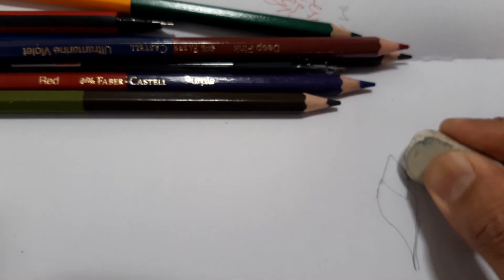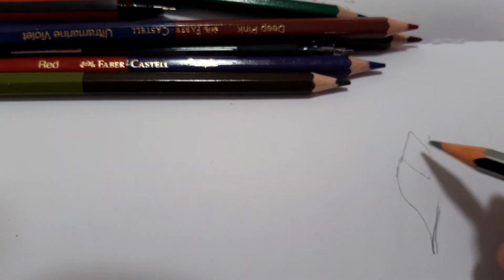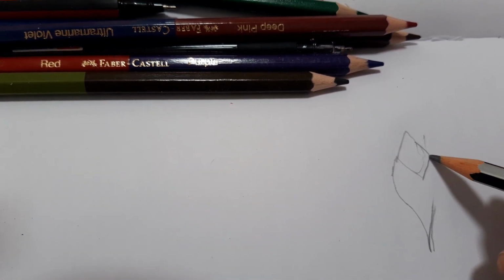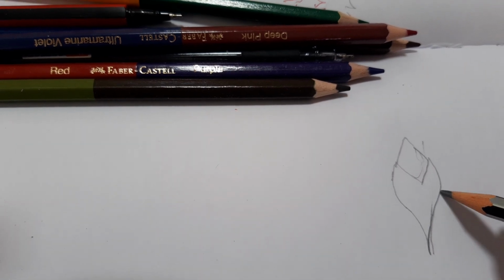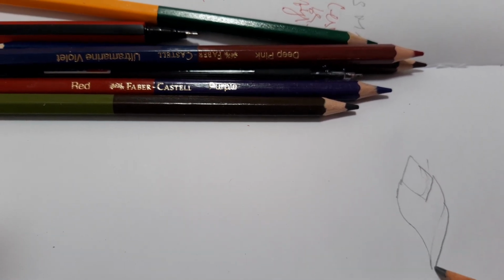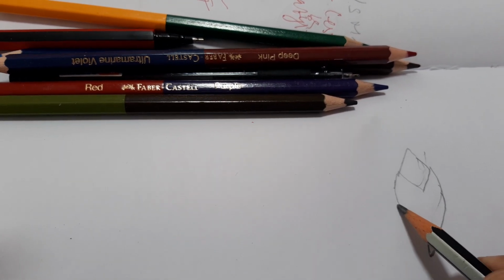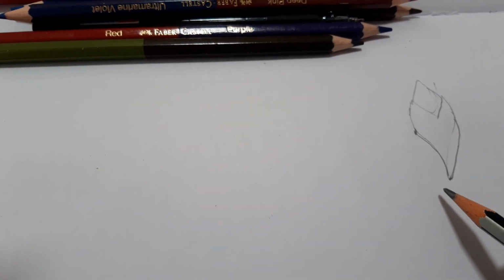So this is teeth, and now here this is the mandible. So this is the submandibular fossa. This is the mylohyoid line. This is the base of the mandible.